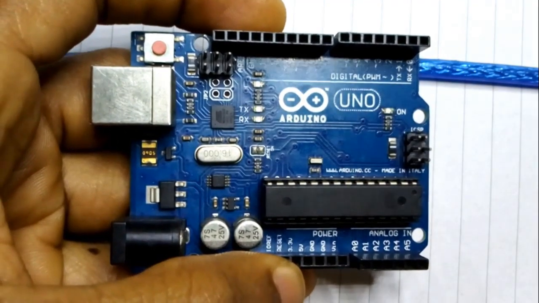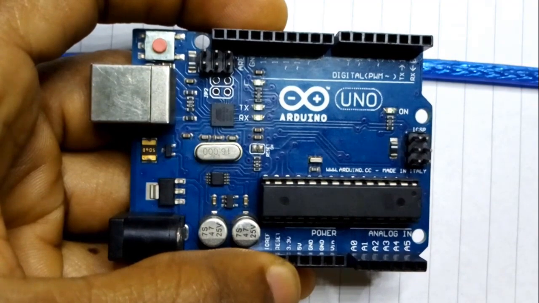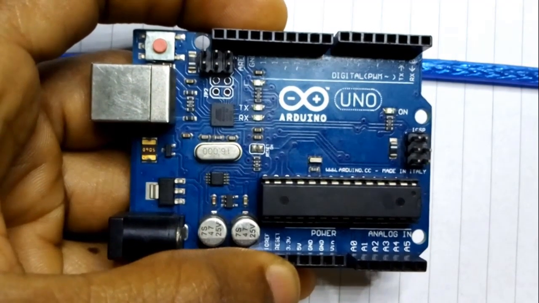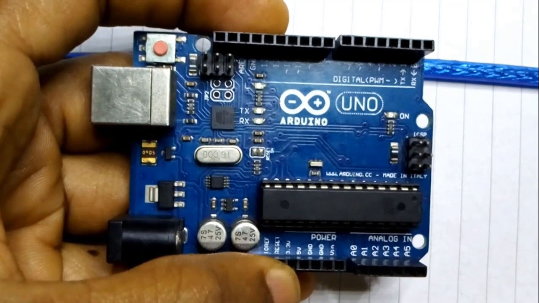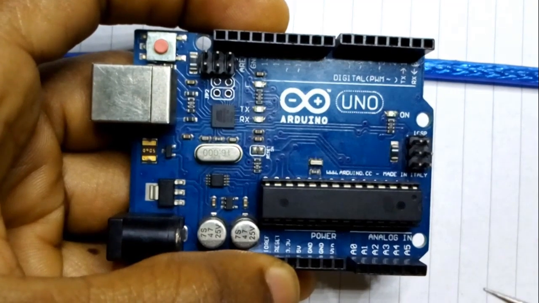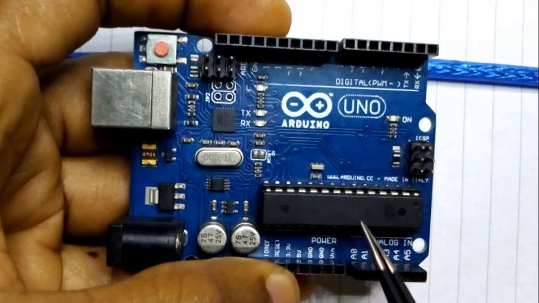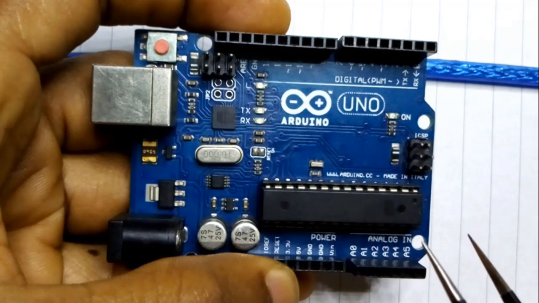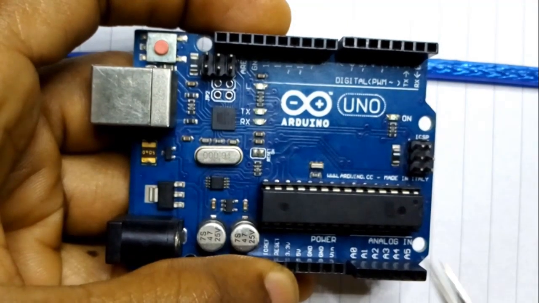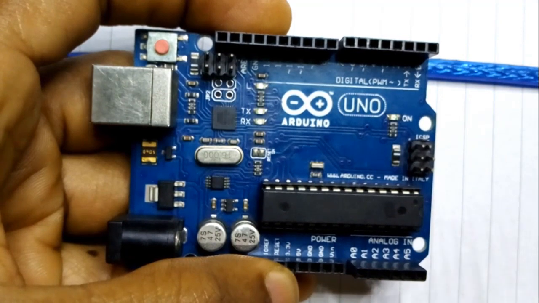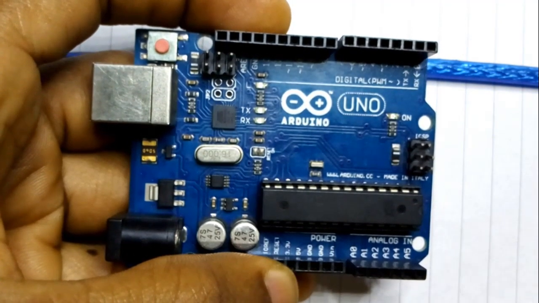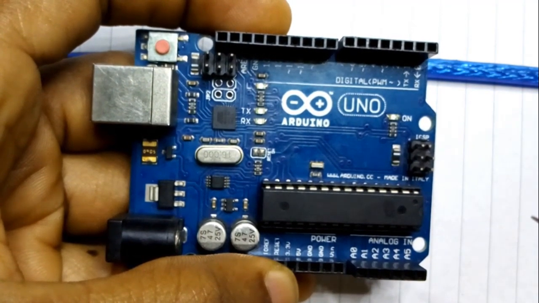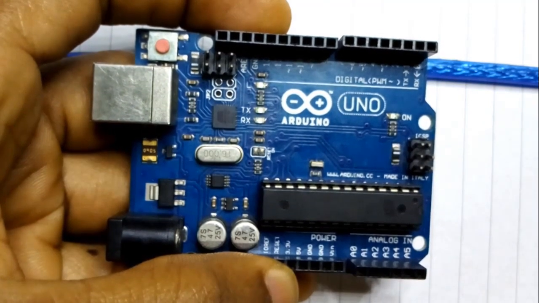Before a program can be executed in any computing environment, it has to be loaded into memory. This is no different for the Arduino. So the Arduino Uno or the Atmega 328 IC or microcontroller has a 2 kilobyte SRAM or static RAM, which we mostly call memory, and it can be used to store variables.